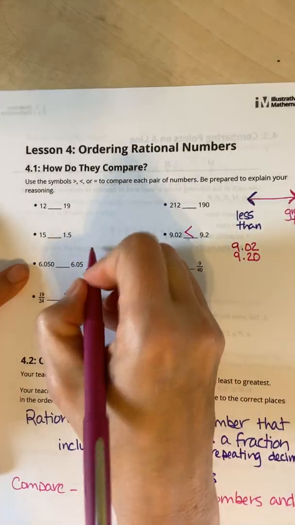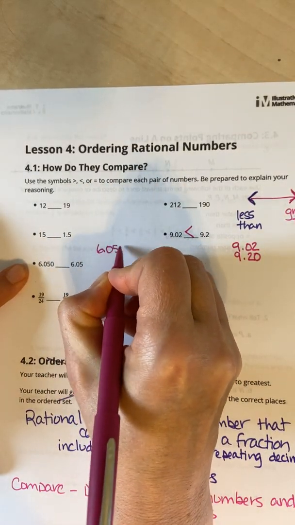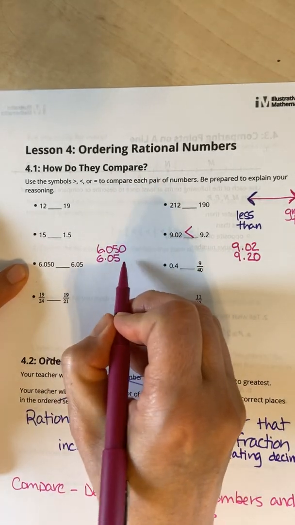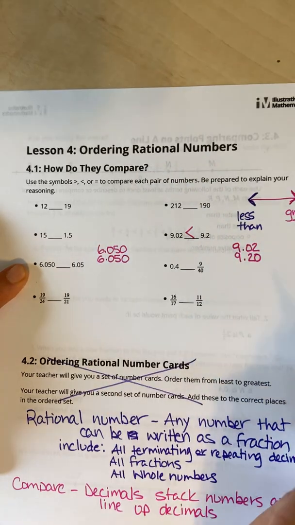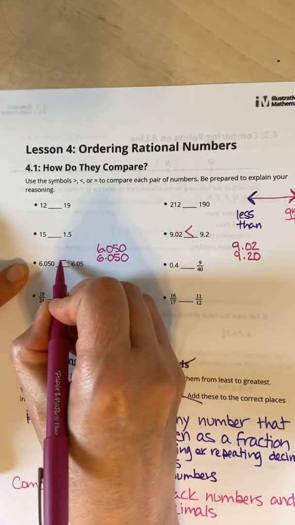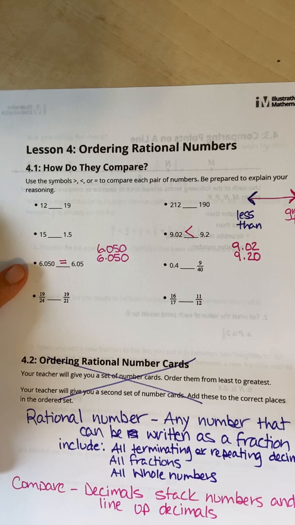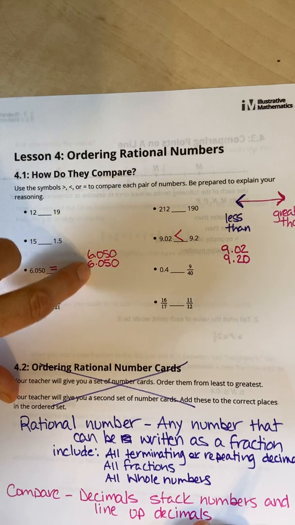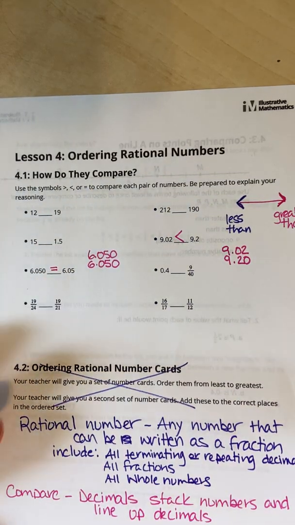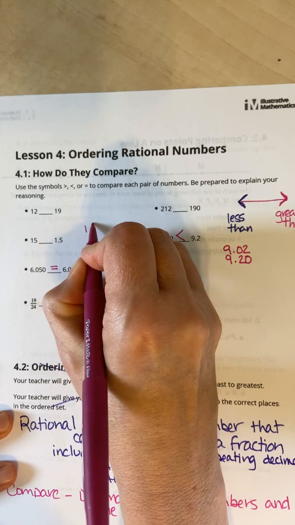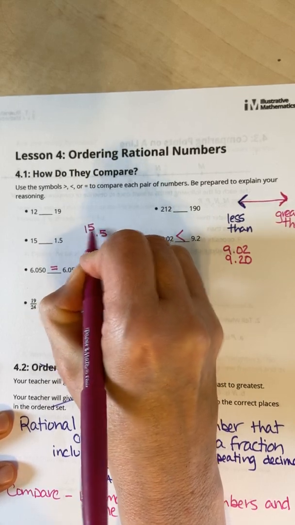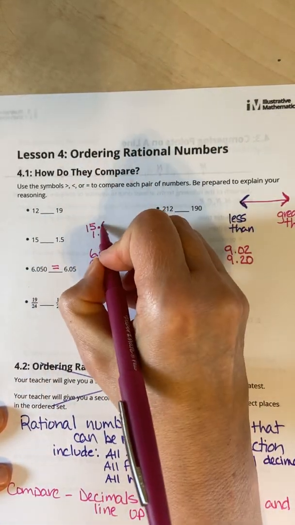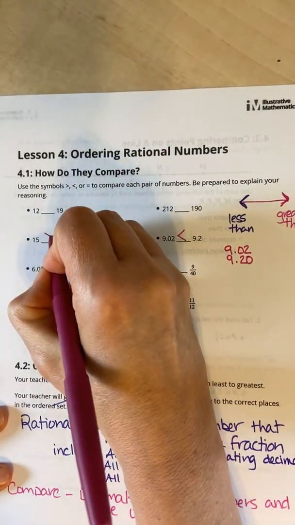Same thing with this problem here. If I have 6.050 and I have 6.05, remember you can add as many zeros as you want to the end of a number. They're equal, okay? Those two are equal. So that should be the easy part. You always stack the decimal and then you literally go value by value, okay? This one, even if I line this up, it's 15 and 1.5. We know that 15 is greater than 1 anyway, but if I lined it up, it's going to show it to me that way. Okay?